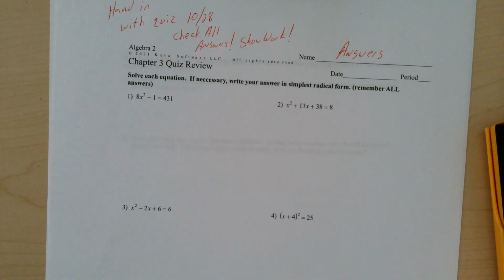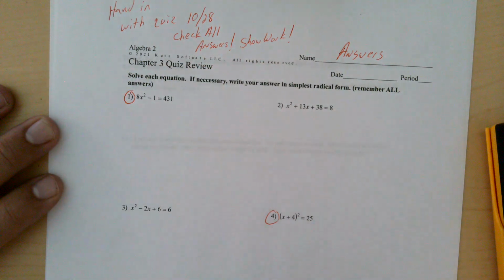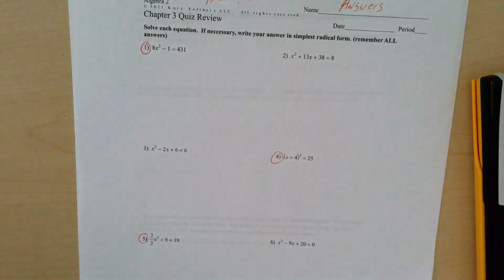We need to go into this quiz knowing how to solve quadratics. And right now we only know 2 methods. It's the square root method and by factoring. And I will let you know that number 1, number 4, and number 5 will have to be done using the square root method. And then the other ones we are going to factor. And that's how it's going to be on your quiz. So I'll tell you which ones need to be solved by the square root method.